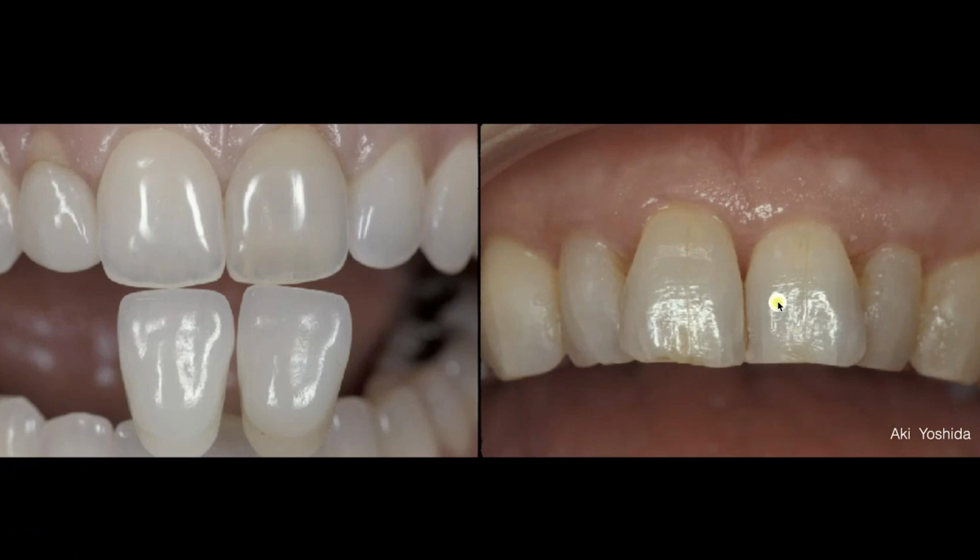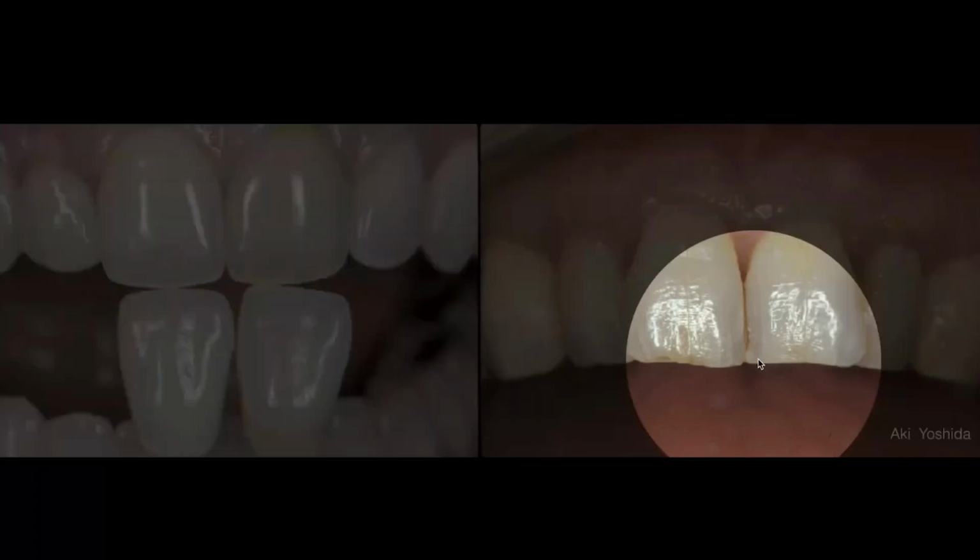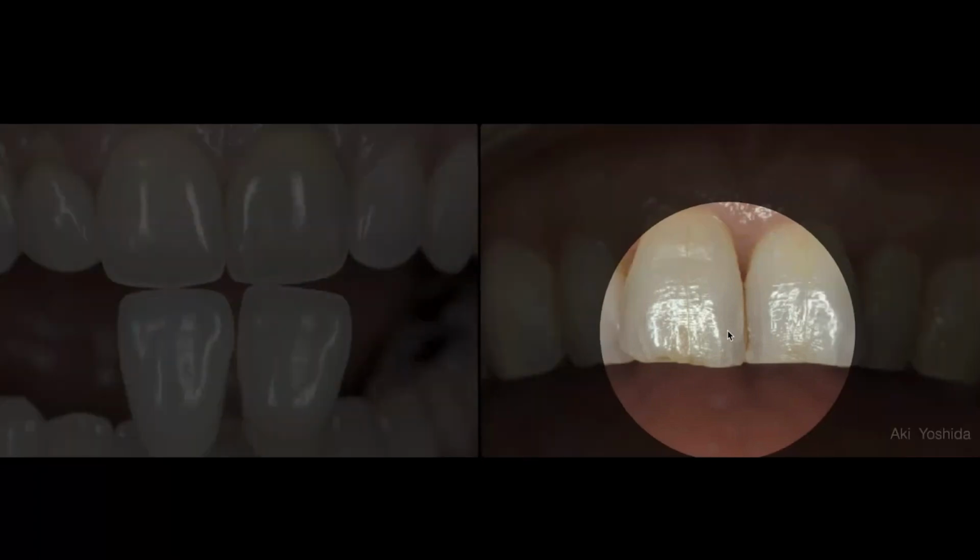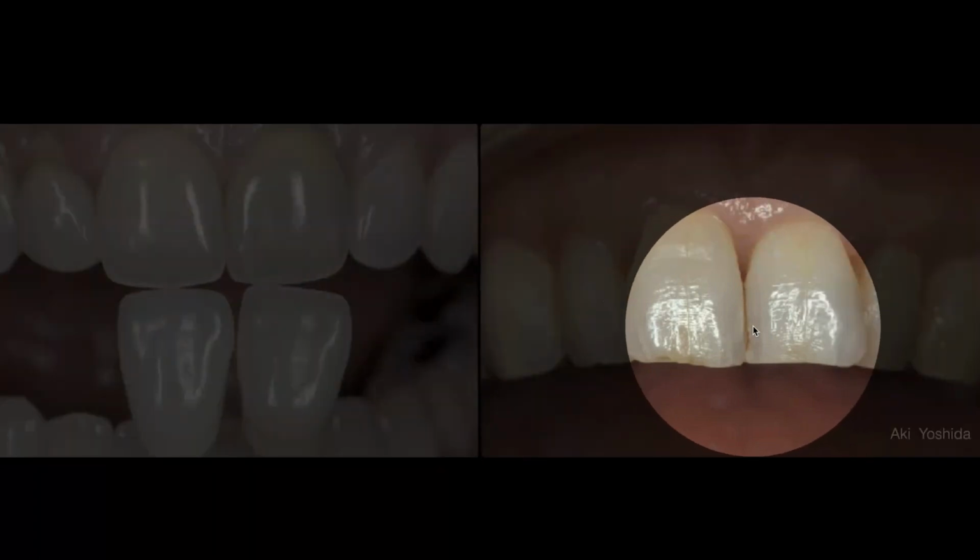Look at this topography on these two teeth. Would you say they're exactly the same? I mean, really take a good look. Let me blow it up for you guys. Are those the same? I mean, they're really not even close to being the same, right?